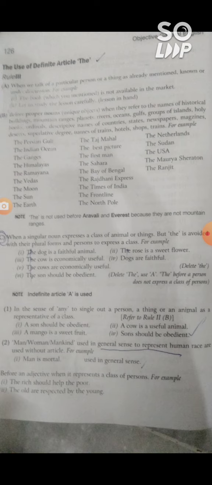Okay now. Next, one more important: before comparative degree in the sense of choice. In the sense of choice, she is the weaker of the two sisters. Yes, which is the more beautiful of the two sisters? She is the weaker of the two sisters means only one here.